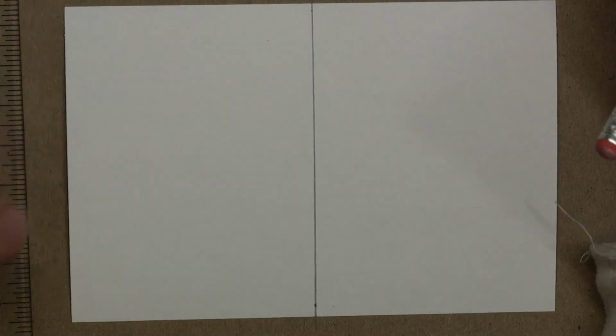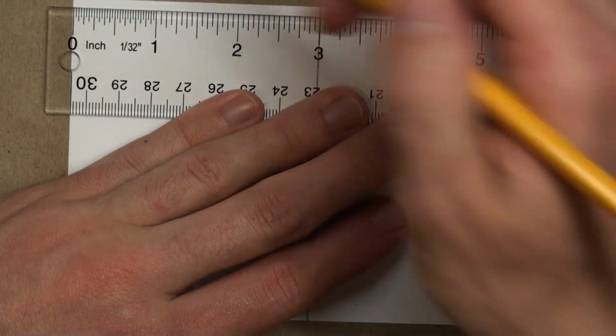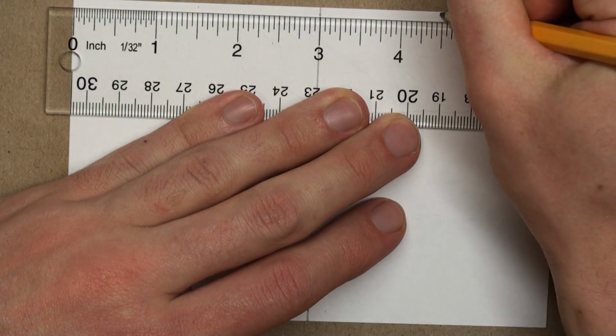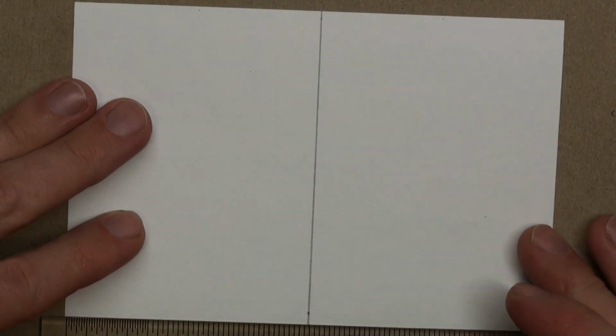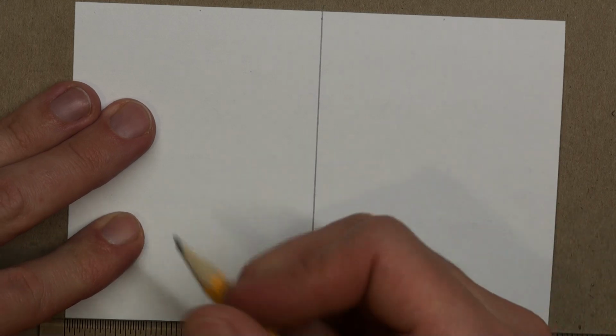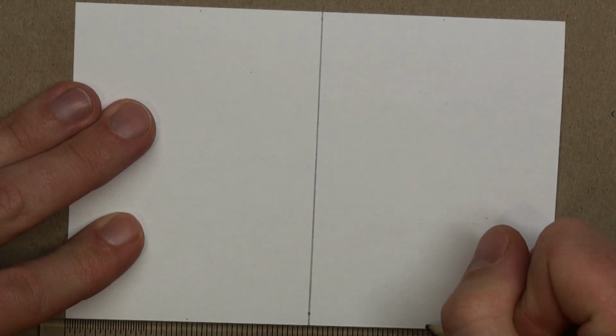Alright, so let me just take a quick look at something. Just so I know where to draw my axes.